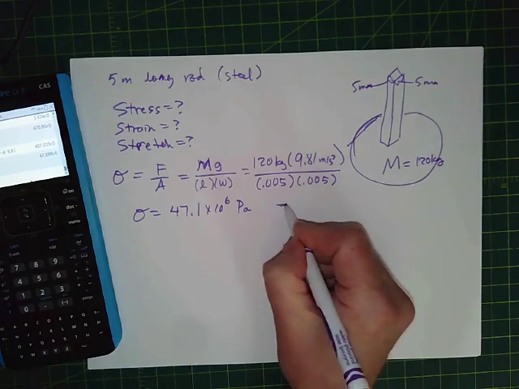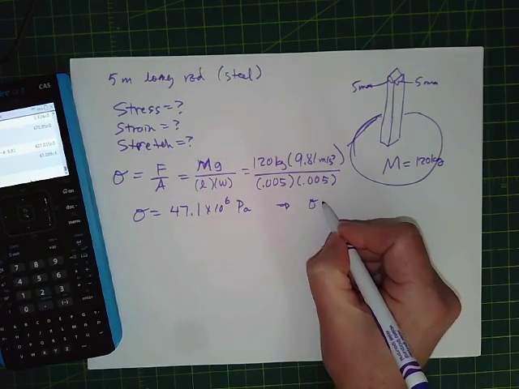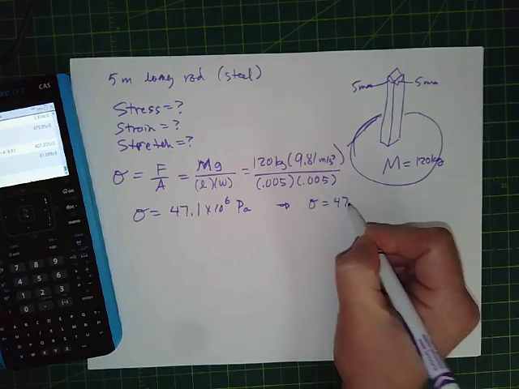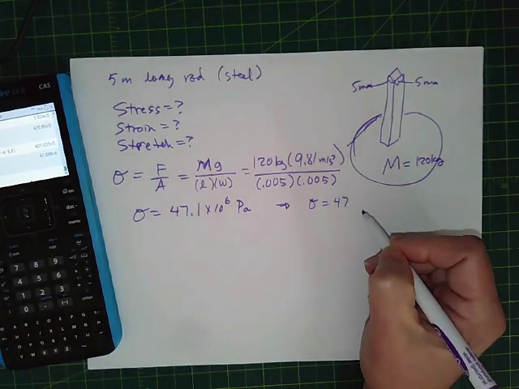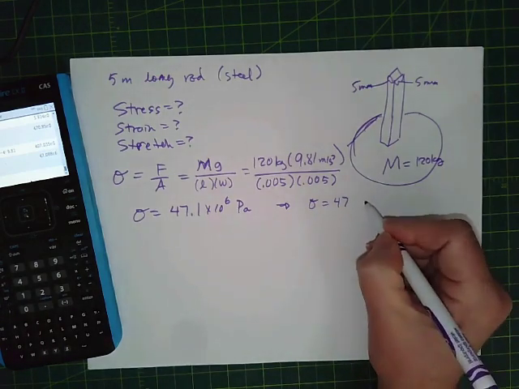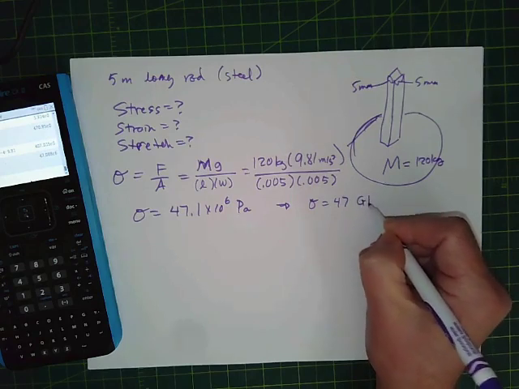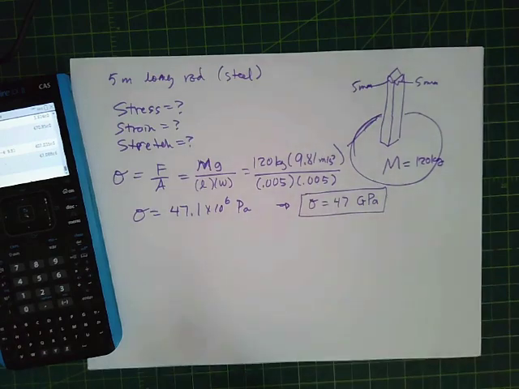We could say, if we're being more careful with sig figs, it would be 47, and then we've got 10 to the 6th. Remember what 10 to the 6th is in terms of the metric prefixes? It's mega, megapascals. 10 to the 6th pascals. All right, we're used to thinking of mega in terms of memory, 10 to the 6th, megabytes. You know, it's a million.